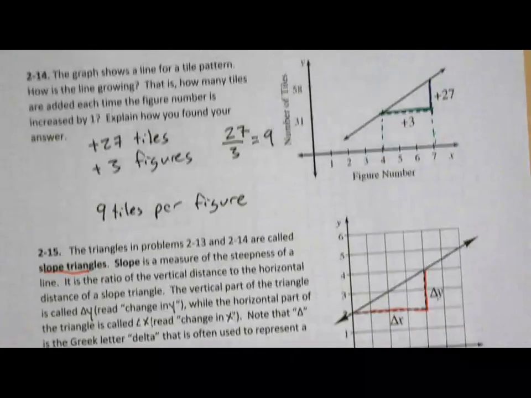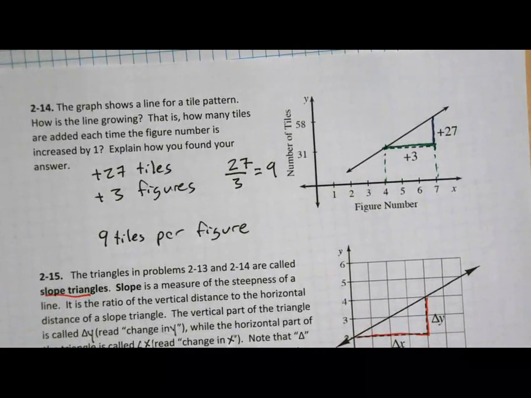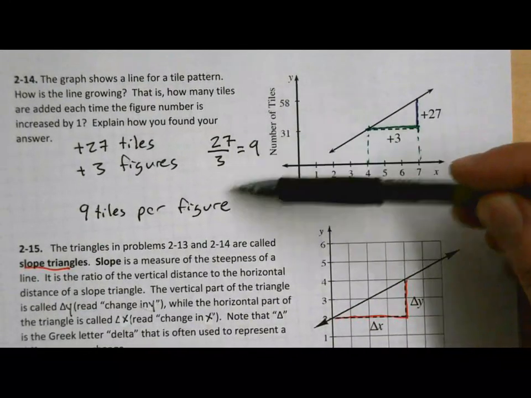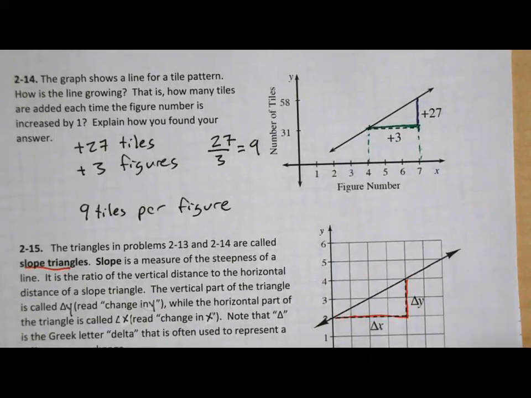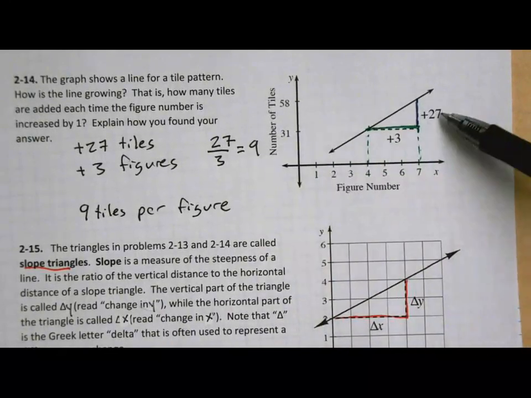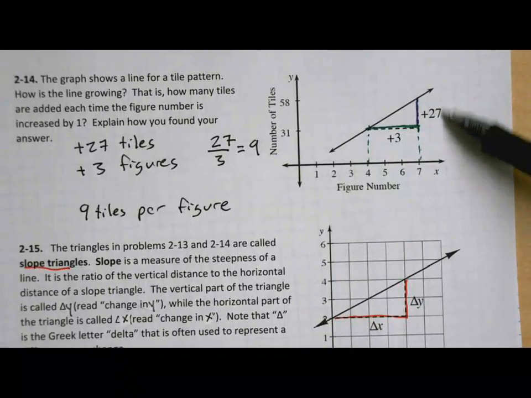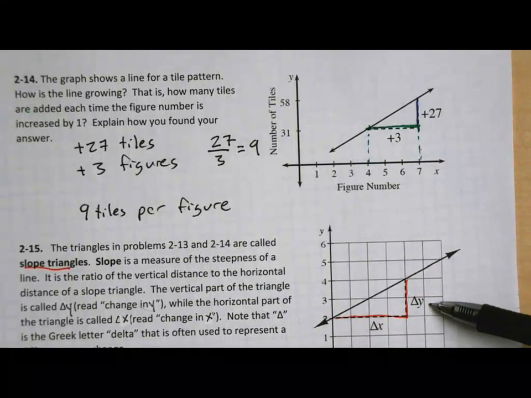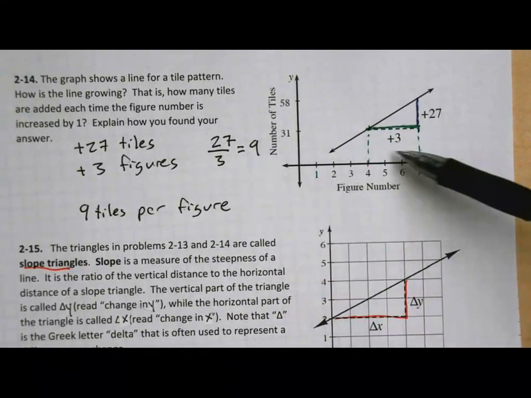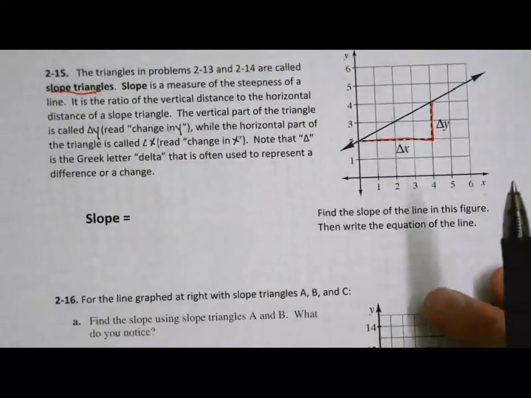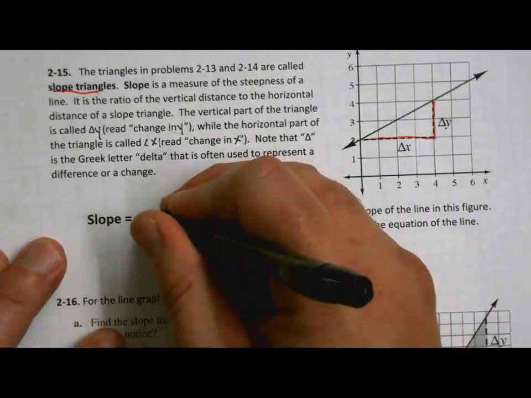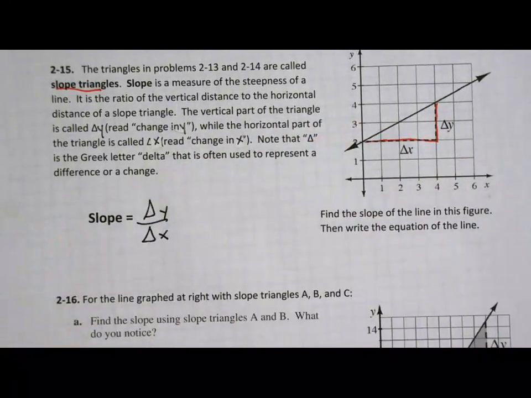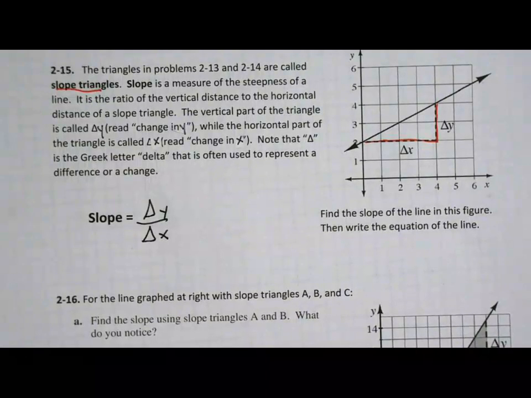And I want you to think about the last problem. Which one went on the top of our fraction here to find this slope? This 9 is a slope. We put 27 on the top. Is 27 a delta y or is it a delta x? 27 is a delta y, and 3 was our delta x. So it turns out that slope is delta y over delta x. The change in y over the change in x.